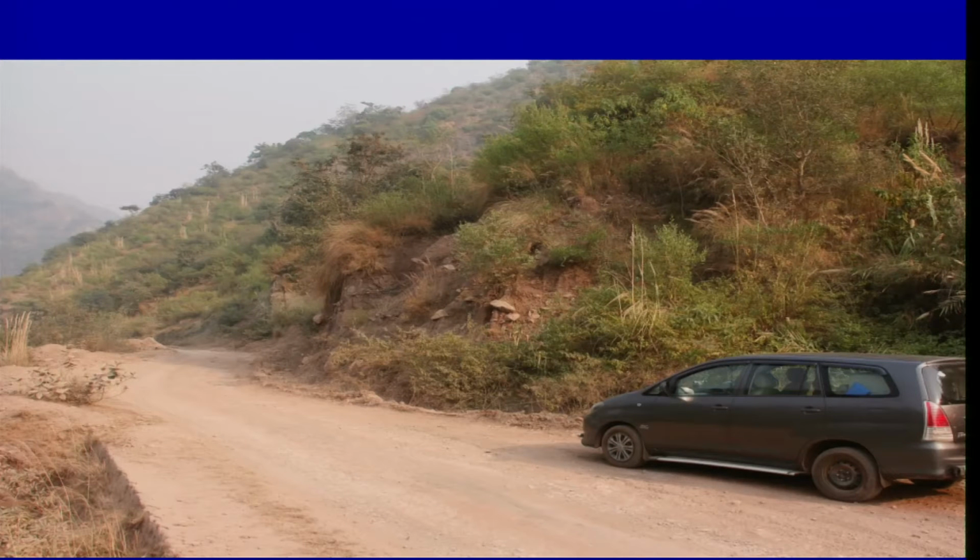Now, what problems will we usually see? We'll come across, for example, faults. Those were the folds, and now if we are looking at faults, mostly you will come across the shear zone.